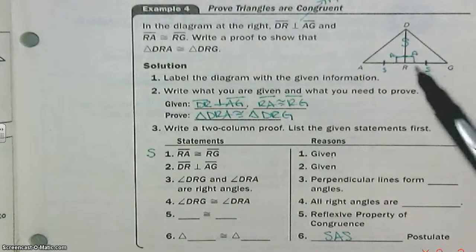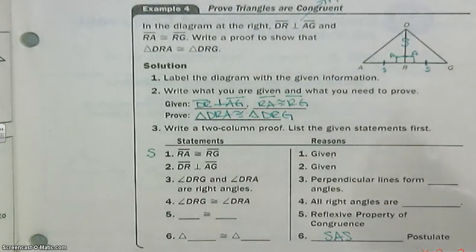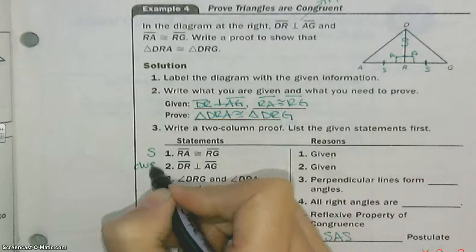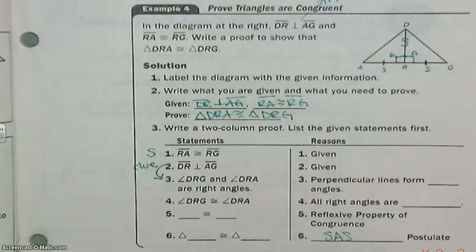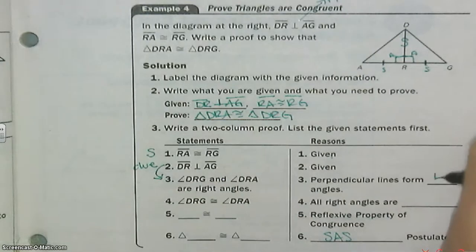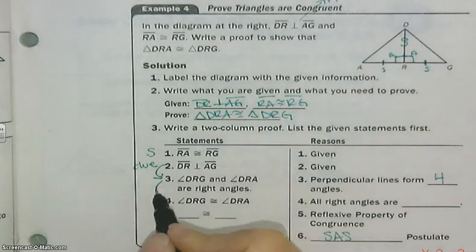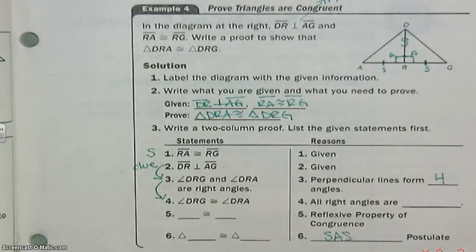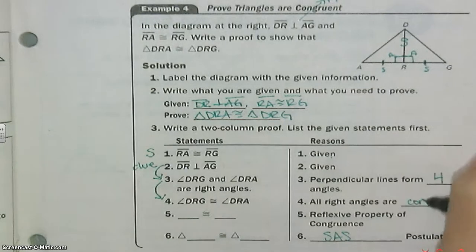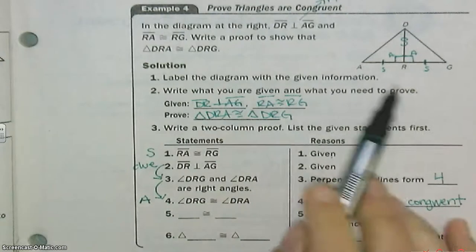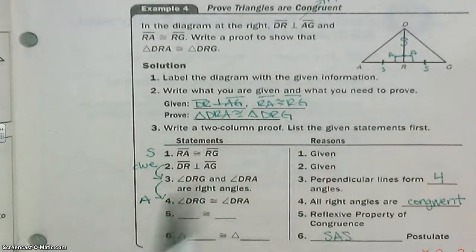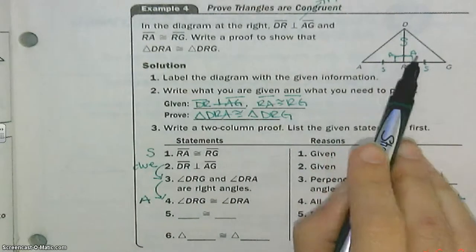Well, okay, we need to talk about these angles here. And this was a clue to help us. The clue told us we had right angles because perpendicular lines form four right angles. And if they're right angles, then they have to be congruent to each other. All right angles are congruent. So here's my angle I talked about. Here's my side that I talked about. Here's my angle that I talked about.